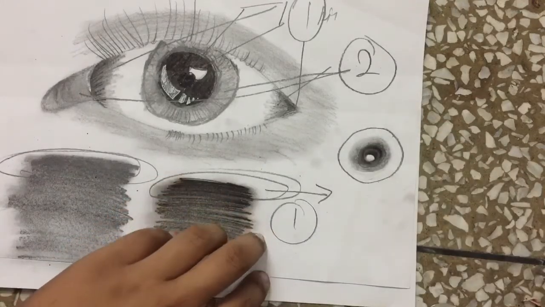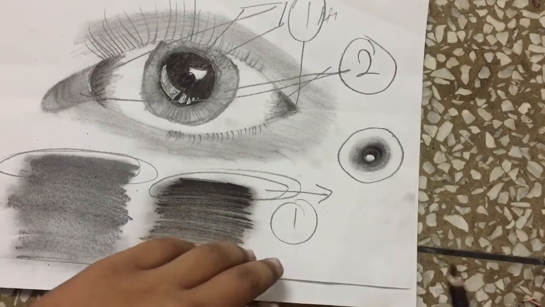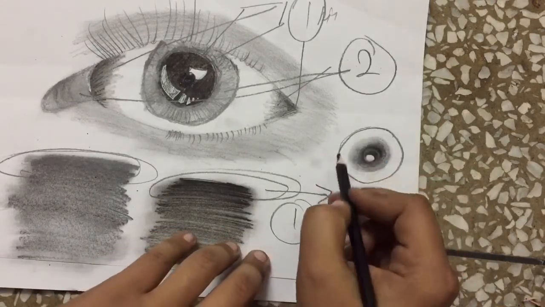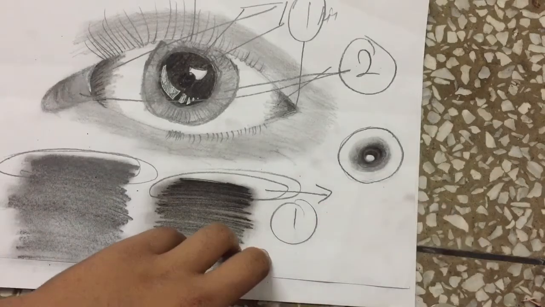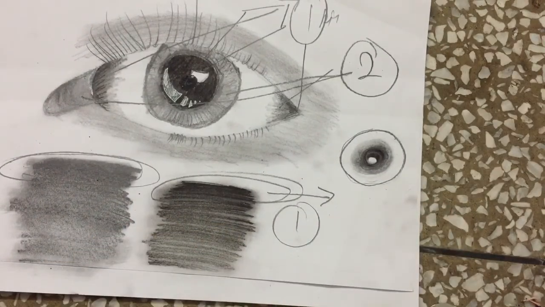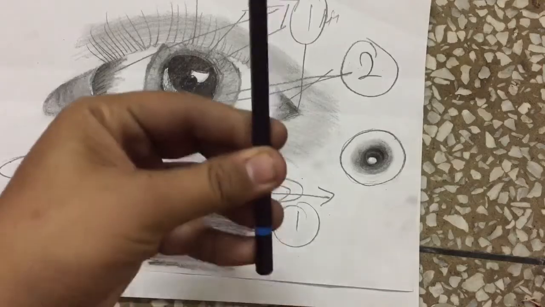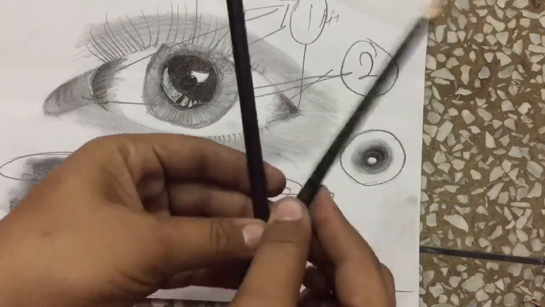So it's all done. As you can see, this is going to be like the outer side, and this is the deeper side that I've drawn. So hope you will learn how to use this pencil and when to use this pencil.